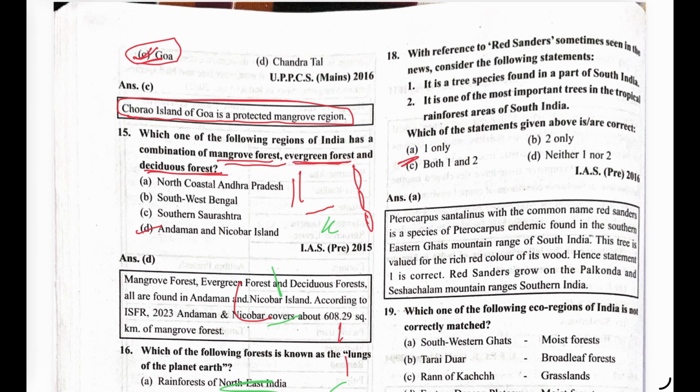Next, with reference to red sanders. Red sanders, sometimes seen in the news, consider the following statements. It is a tree species found in a part of South India. Correct? Red sanders, Lal Chandan, Pushpa movie. It is one of the most important trees in the tropical rainforest area of South India. No? So which one is correct? A is the correct option.